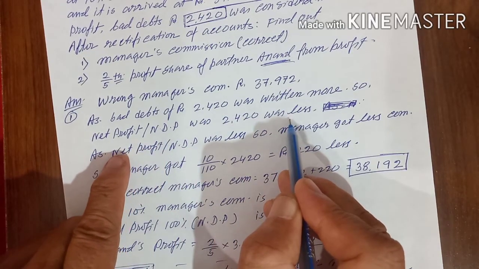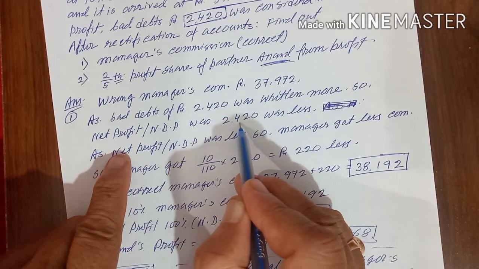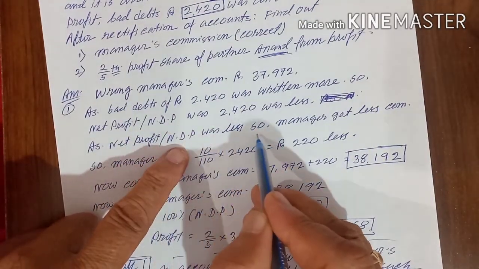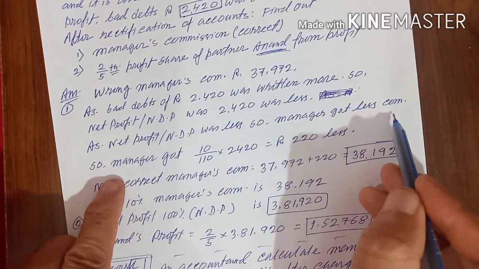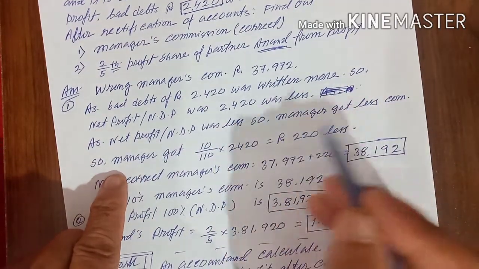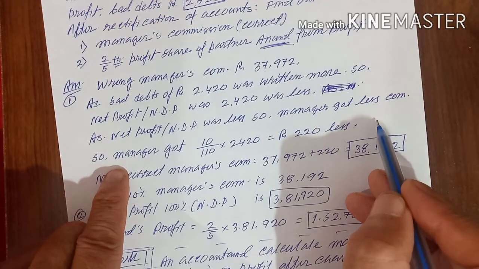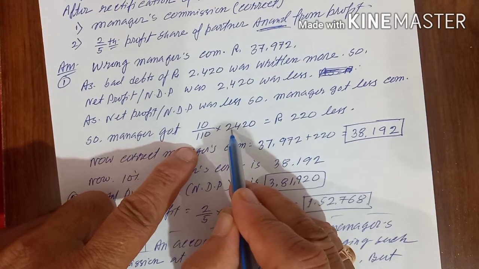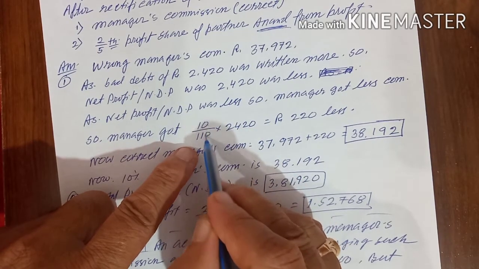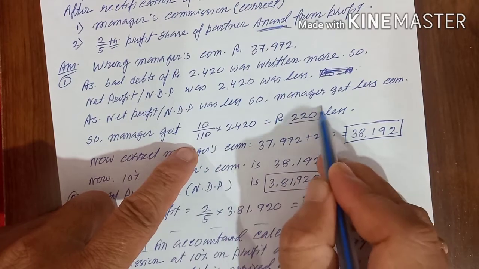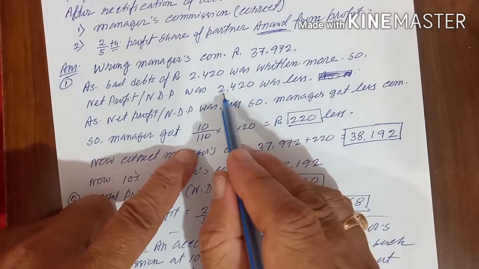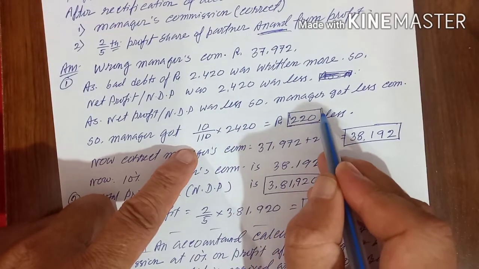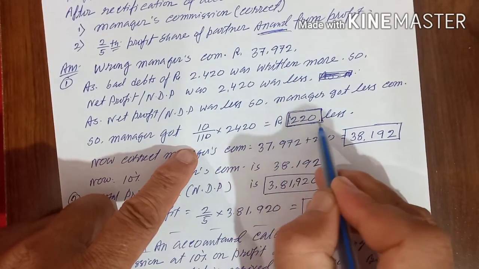What about your actual profit? But you got 2,420 less. As net profit or net divisible profit was less, the manager also got less commission, because you calculated the manager commission on a lesser amount. So how much less did the manager get? What was the profit difference? 2,420, at 10 by 110, that comes to 220. That means due to the effect of 2,420, the manager got 220 less commission.